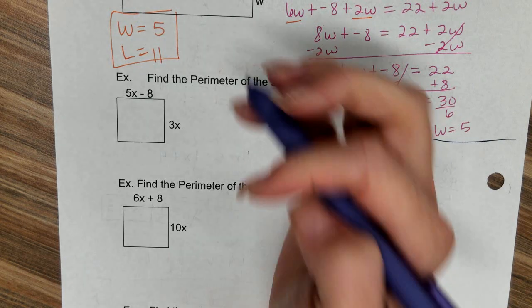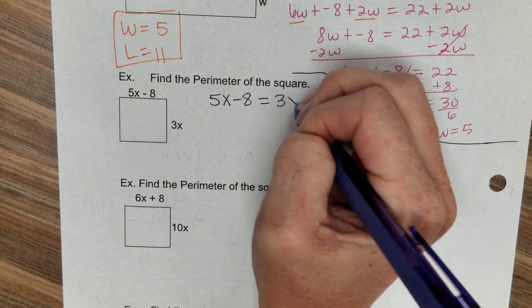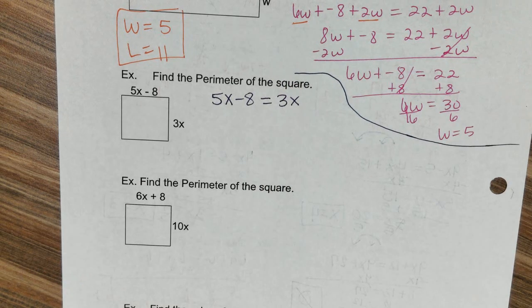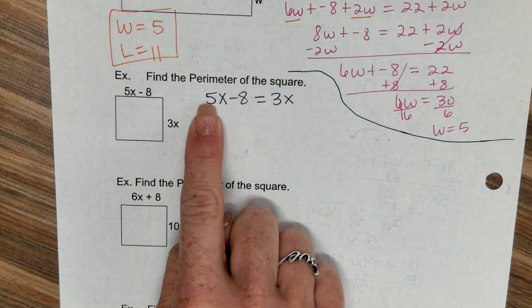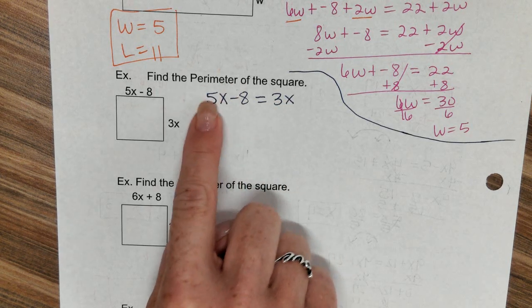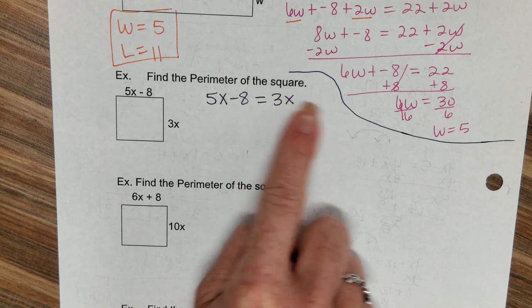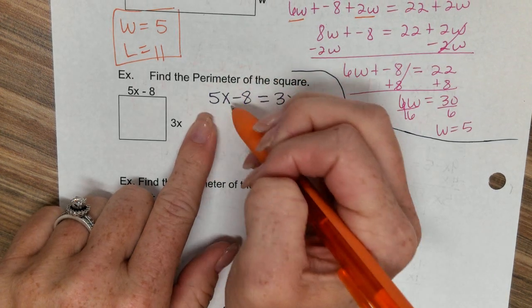So I'm going to set it up. 5x minus 8 equals 3x. Do y'all understand why I was able to set them equal? Because in squares, all sides are the? Now, let's think logically. Would it be easiest to move this x to this side or this x to this side? Probably doing from here to here, right? Because there's nothing else over here. So let's go move this 5x to this side.